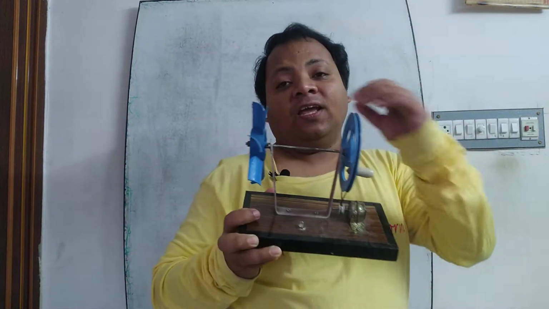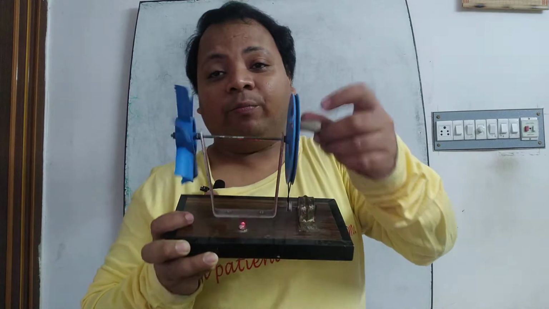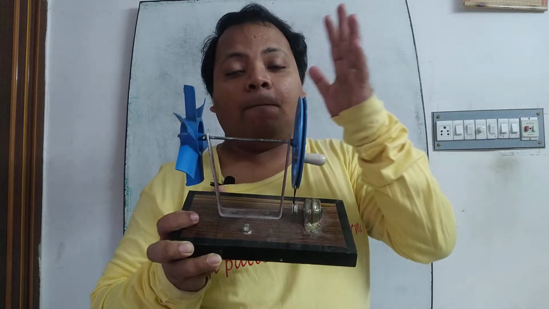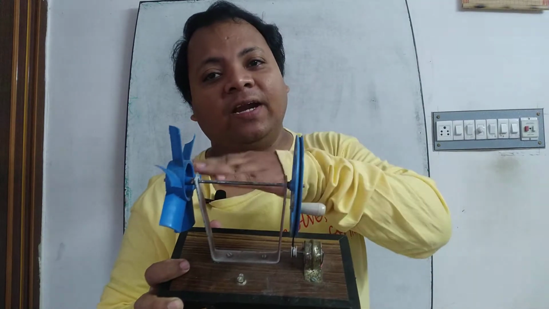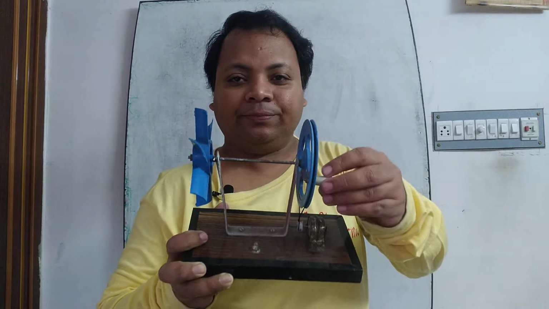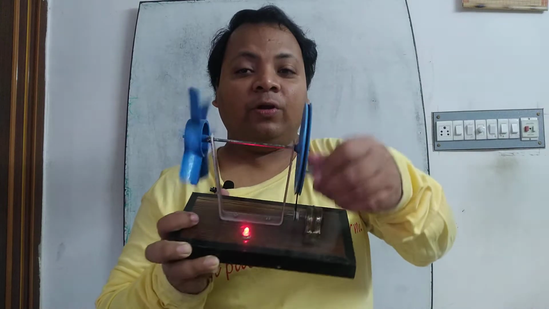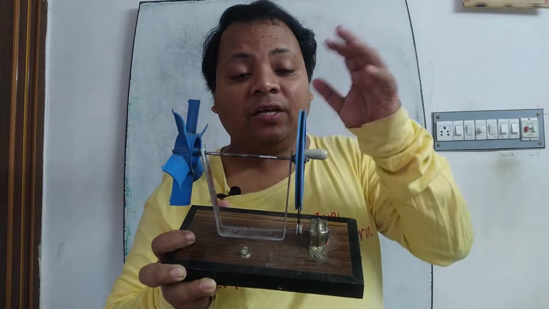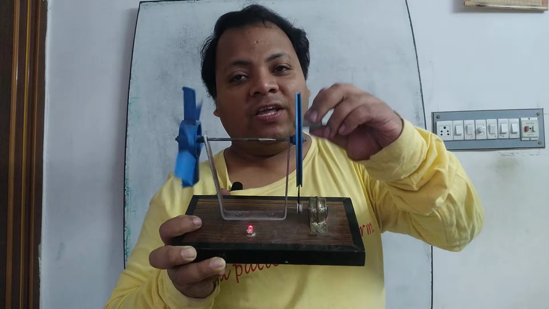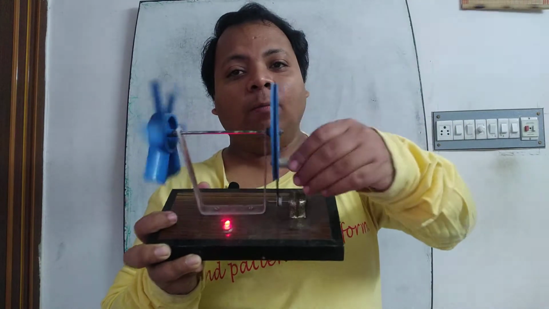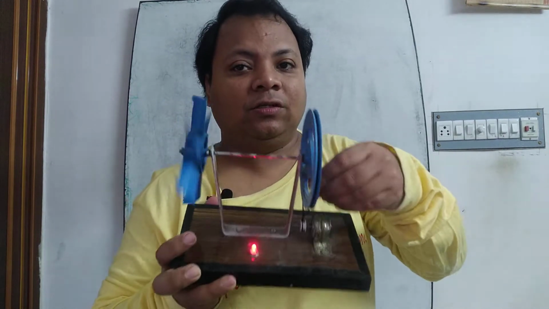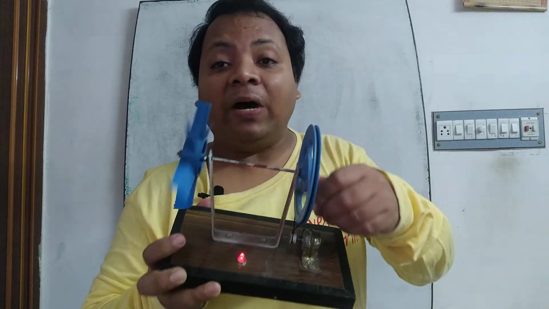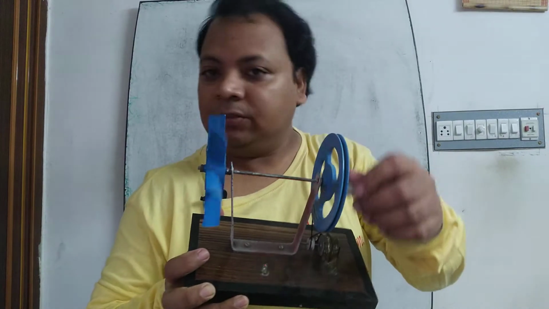Therefore this instrument produces electric energy from mechanical energy. Here we are doing some work by rotation of this wheel, and therefore the light glows, due to passing of the current.